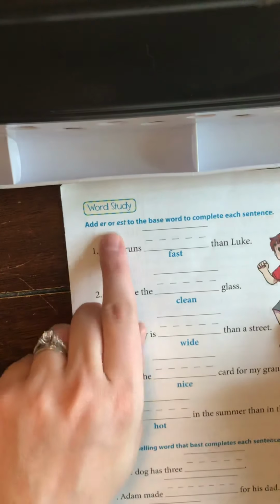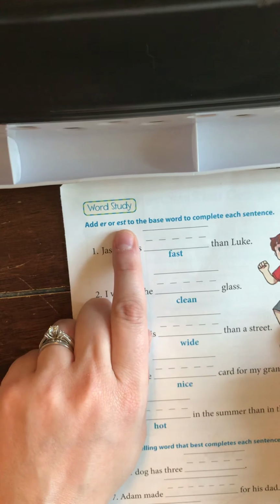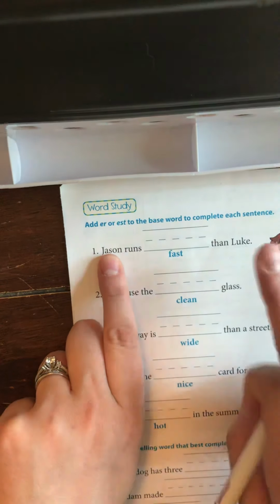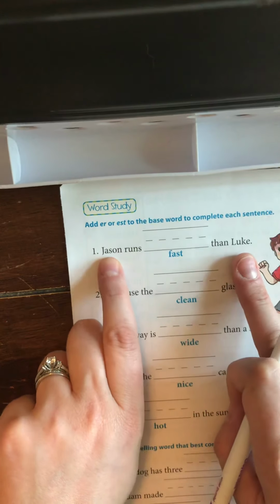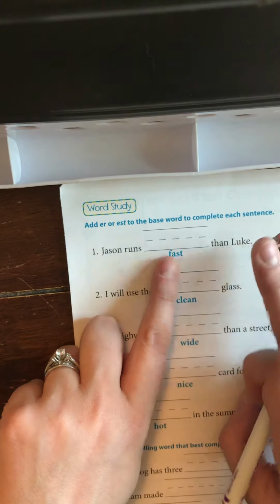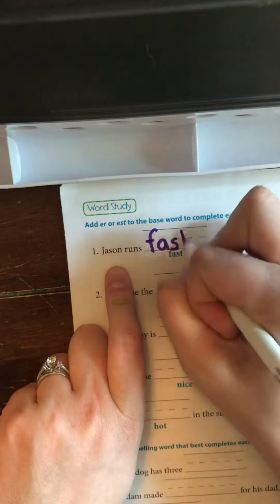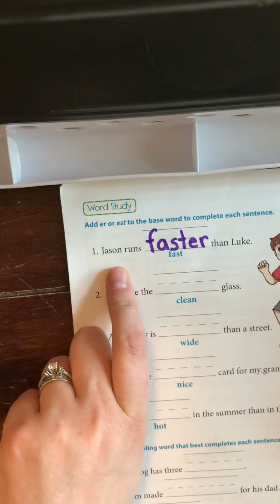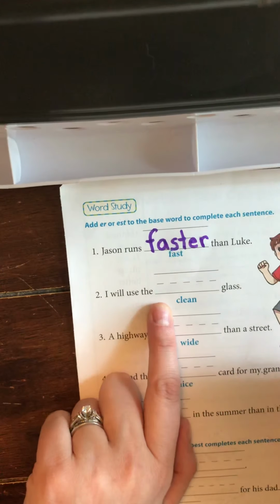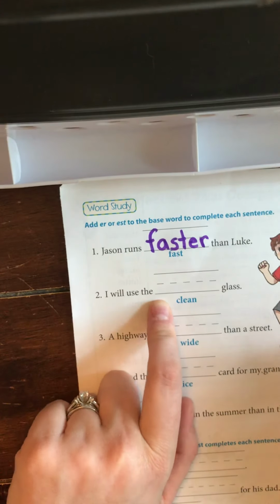This page, you're going to put ER or EST. But you can't just put it in willy-nilly because you're comparing. So look at this one. It's comparing two people, Jason and Luke. Would it make sense to say Jason runs fastest than Luke? No. When we're comparing two things, we use faster, because we're comparing two things. Okay, but when we're comparing more than two things, we would use est. Or if we want to say that it's the most, then we would say est.